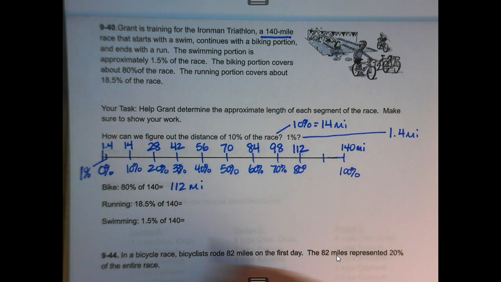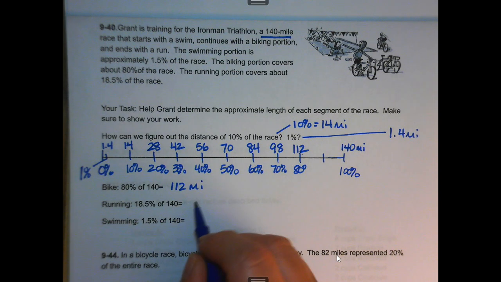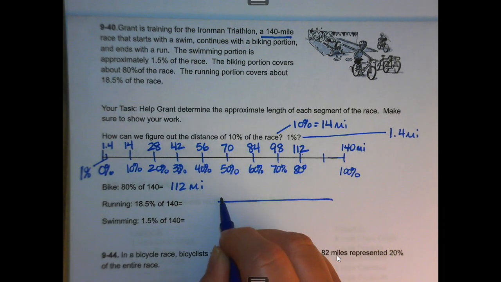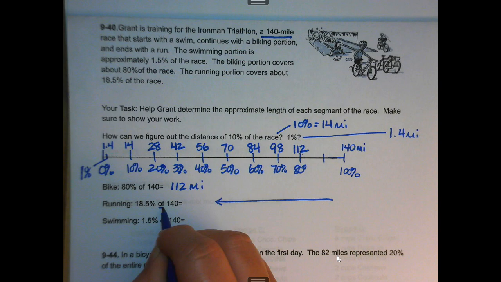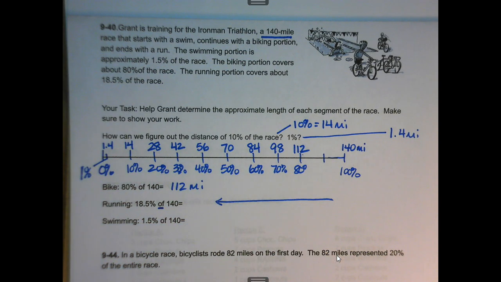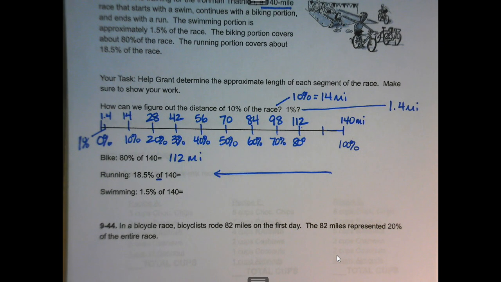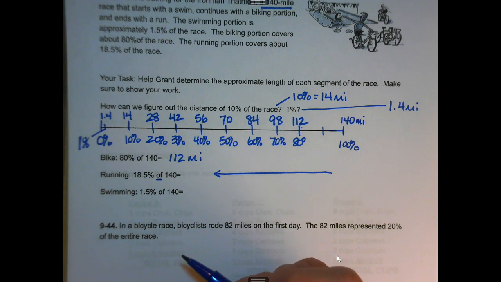And I'm going to take a look at this 18.5%. That looks like it might be kind of hard to do up there. So I'm going to make a little bit of work over here. There's another way of doing this problem, and the word "of" is one of those wonderful clue words that sometimes we look for to help us narrow down our strategies. And this "of" means that I multiply.